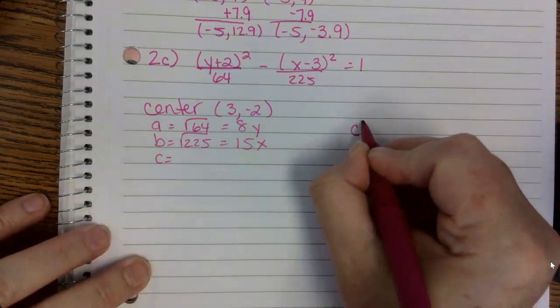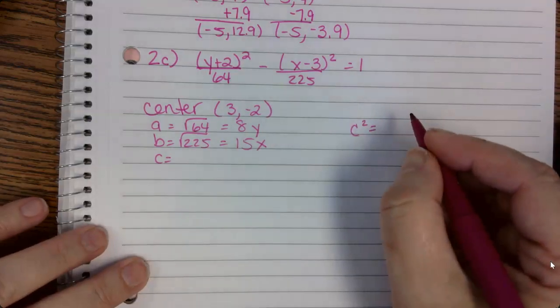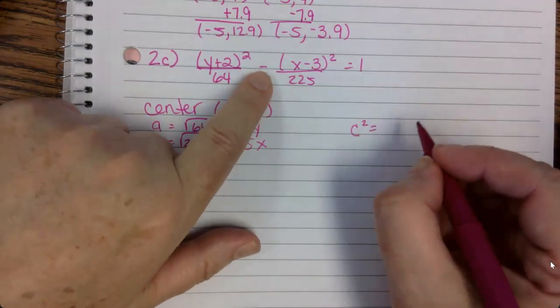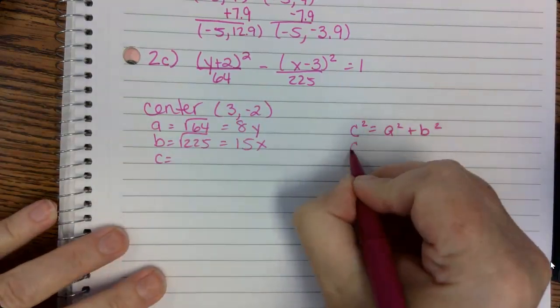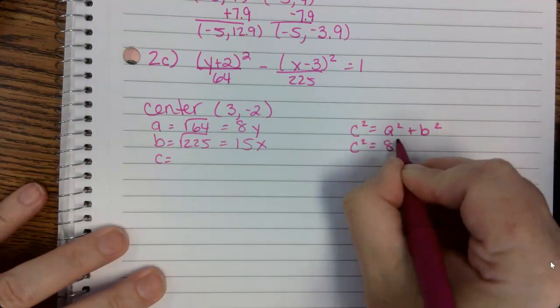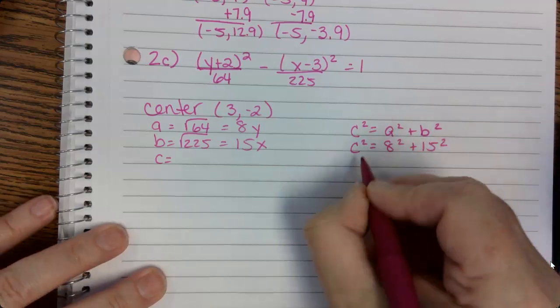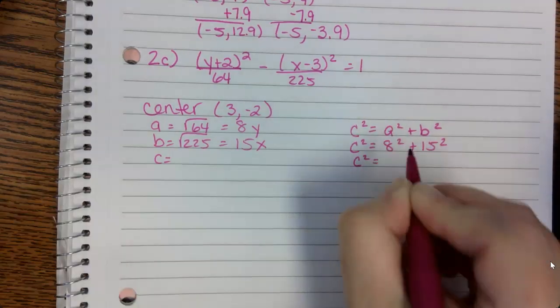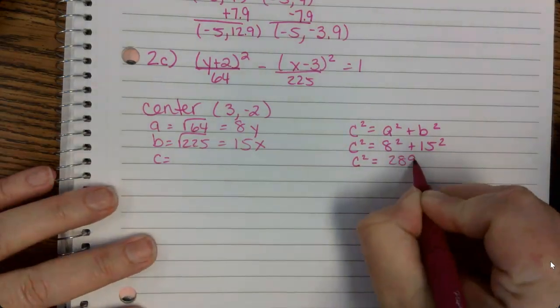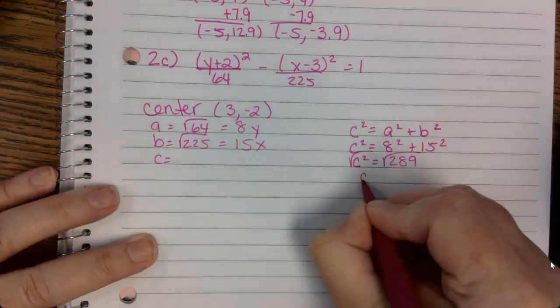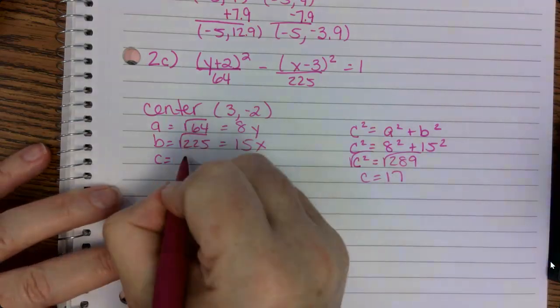So to calculate our c, because the hyperbola has a minus sign, this has the plus sign, so c² = 8² + 15². Okay. I think it's 289, square root both sides, and c equals 17.